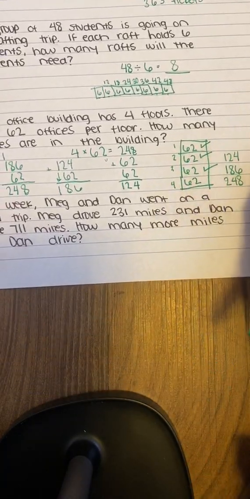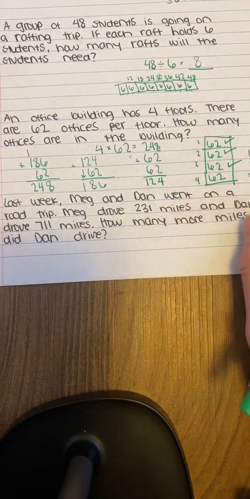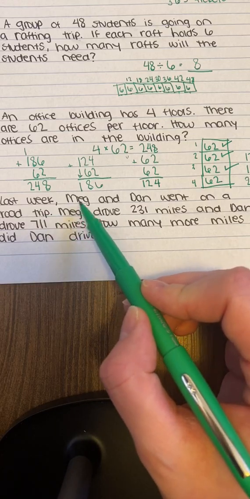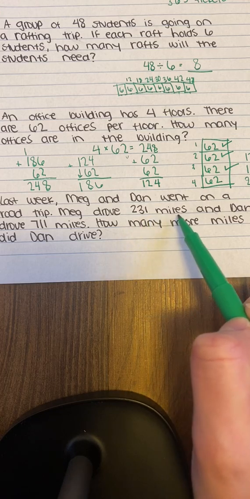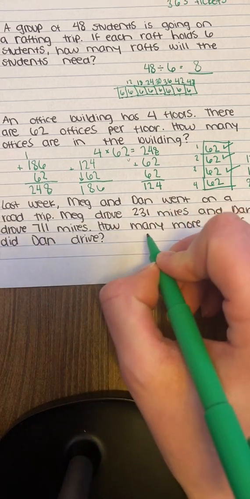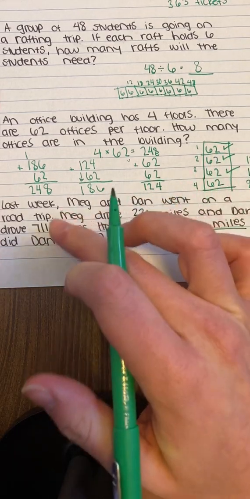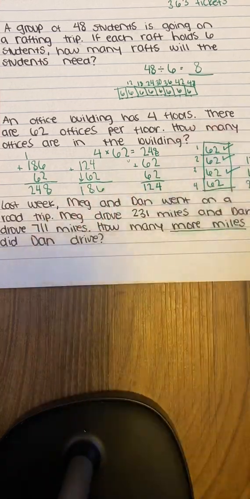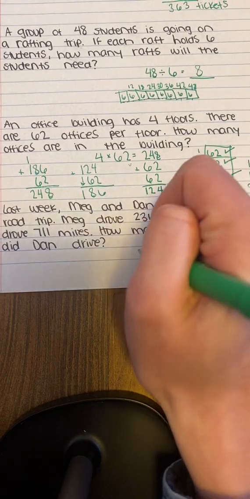So now let's go down to our last one. All right, so last week, Meg and Dan went on a road trip. Meg drove 231 miles and Dan drove 711 miles. How many more miles did Dan drive? So we know how many they each drove. Meg drove 231. Dan drove 711. We want to know how many more miles Dan drove. So we're going to be using subtraction.